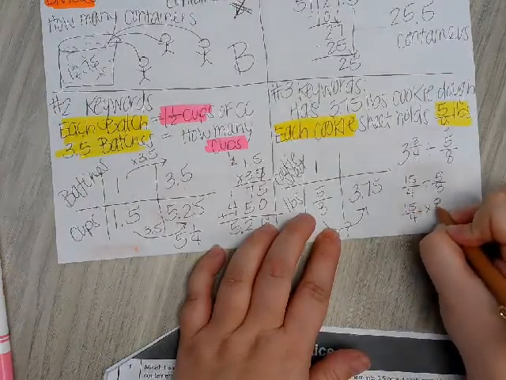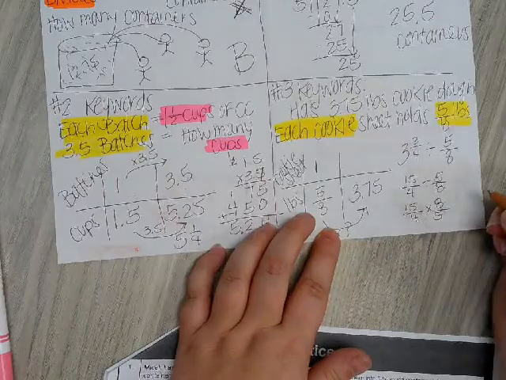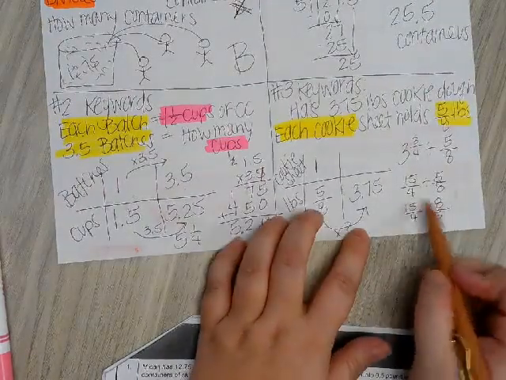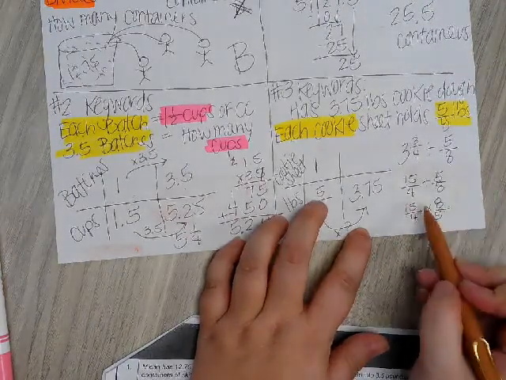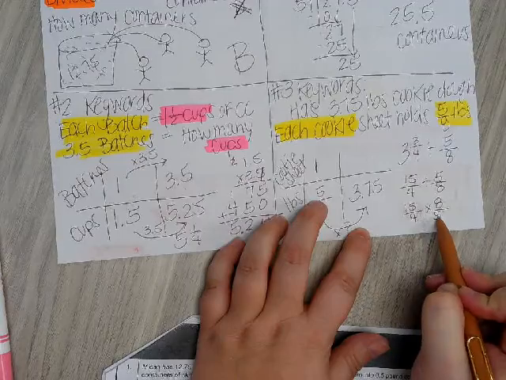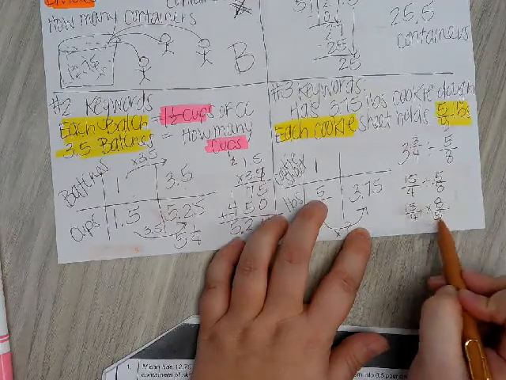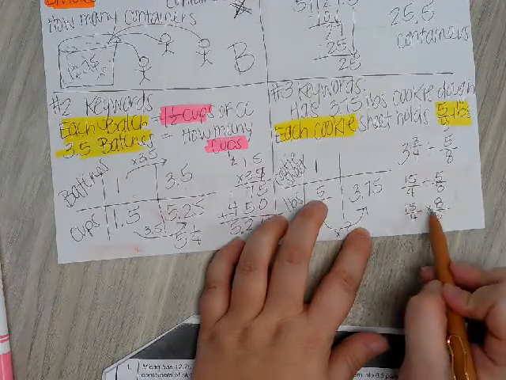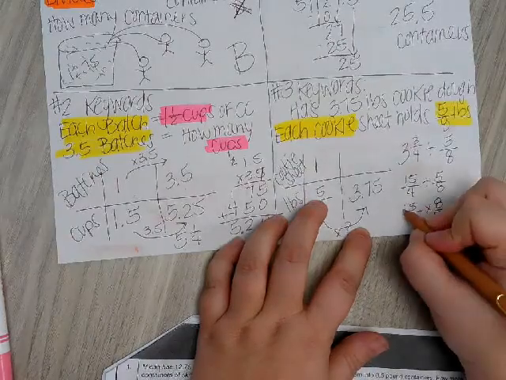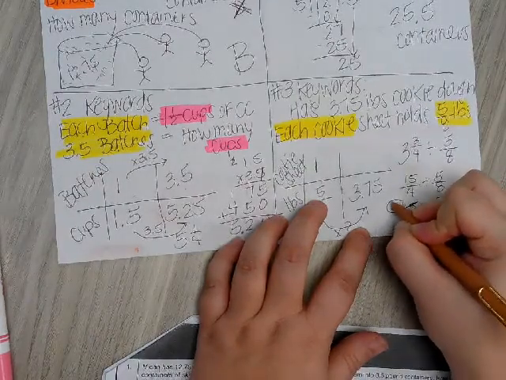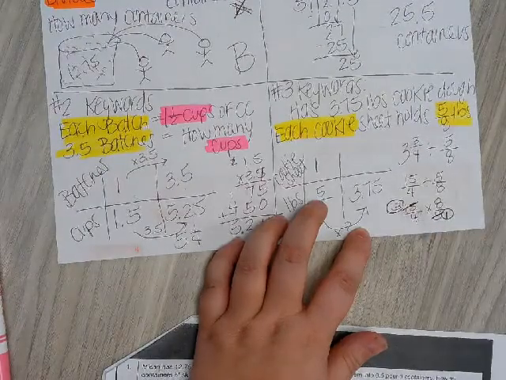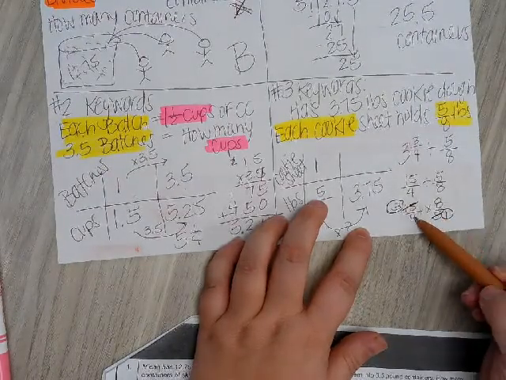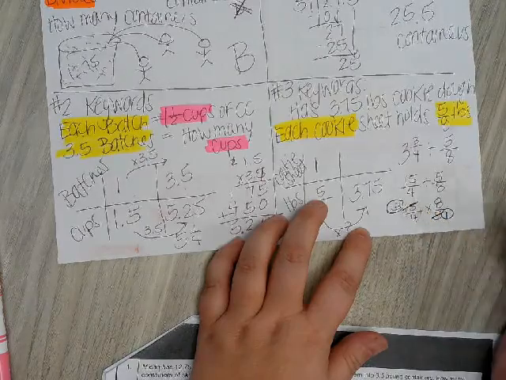Okay. But now I can make these smaller numbers. So if I look at the 15 and the 5, how can I simplify those? With 5, right? So this can turn into a 3, and this can turn into a 1. What can I simplify 4 and 8 with? I can simplify it by 4, right? So this would be 1, and this would be 2.